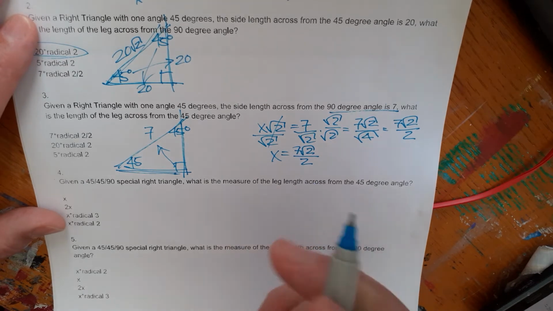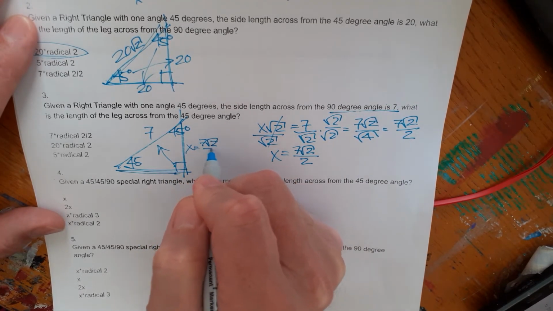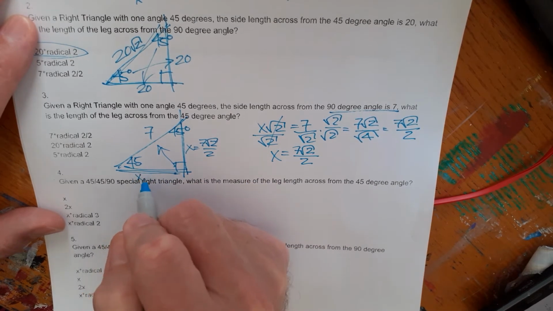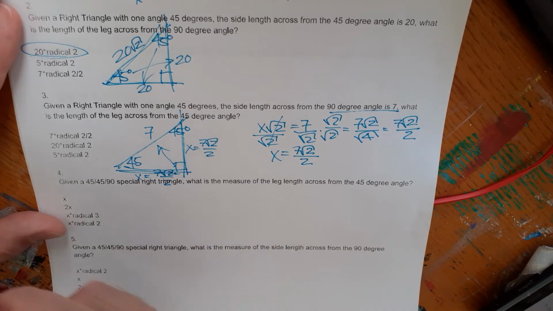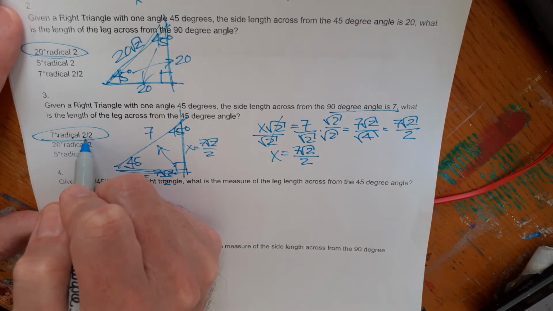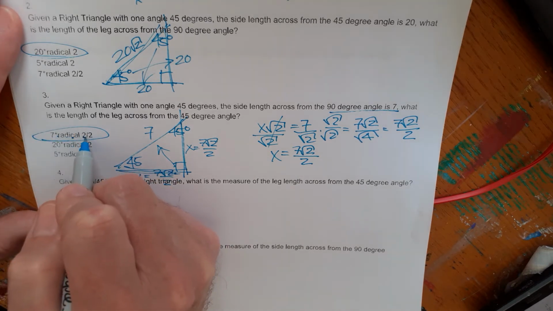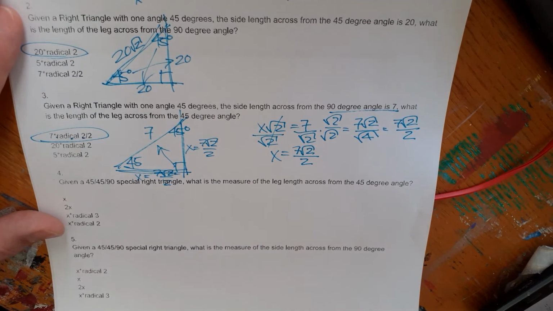If this is what x is here and here, right? Equals 7 square root of 2 over 2. And this one also, 7 square root of 2 over 2. And 7 radical 2 over 2. This is written a little bit cryptic, right? I almost wish they had a parentheses maybe, but it does say 7 radical 2 divided by 2. That's the answer.